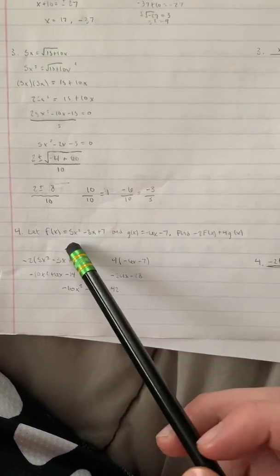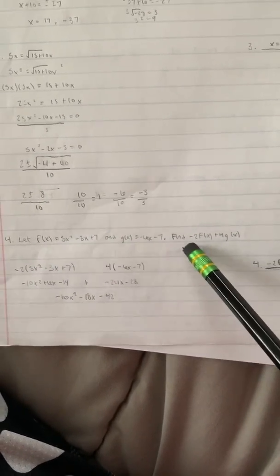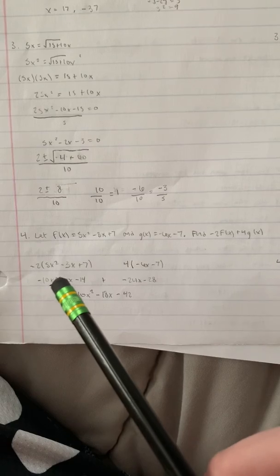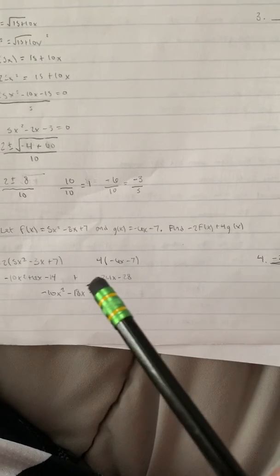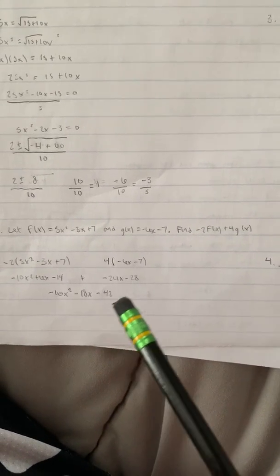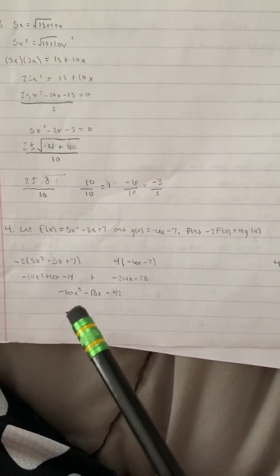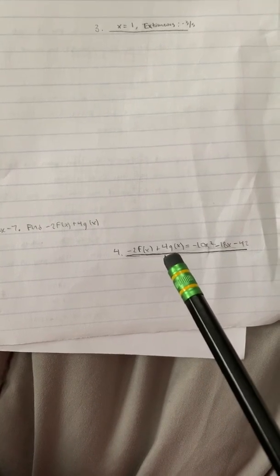Question number 4, you need to plug in f of x and g of x to this problem. So first thing you do for f of x is you multiply it by negative 2, which gives you negative 10x squared plus 6x minus 14. And then if you multiply g of x times 4, you get negative 24x minus 28. Once you combine these, you get negative 10x squared minus 18x minus 42. So the final answer is negative 2 f of x plus 4g of x equals negative 10x squared minus 18x minus 42.